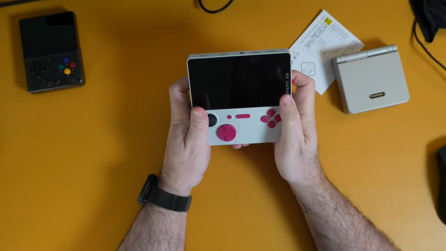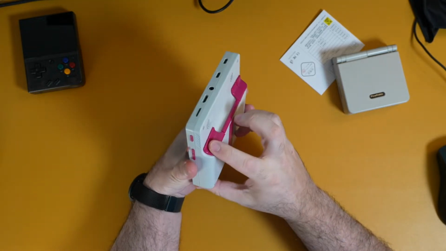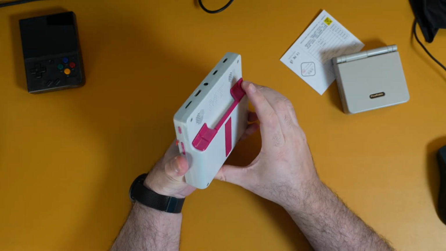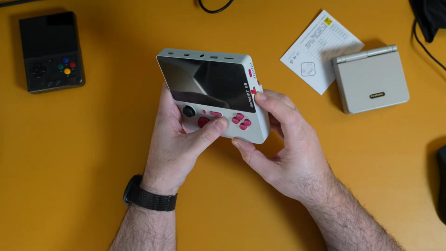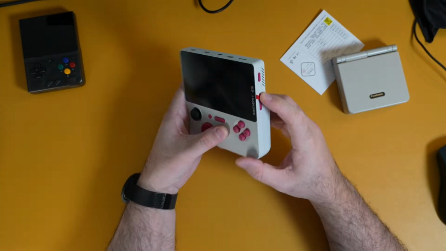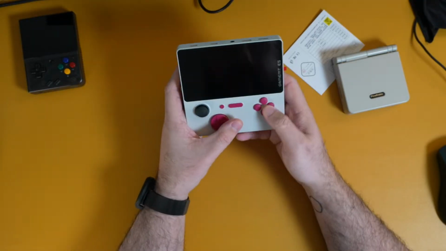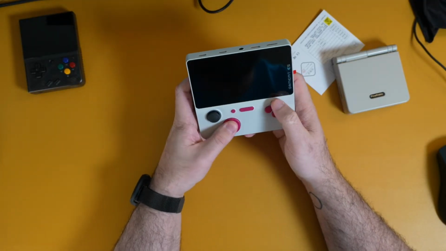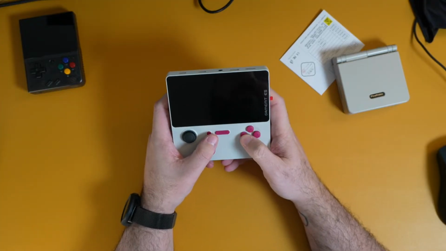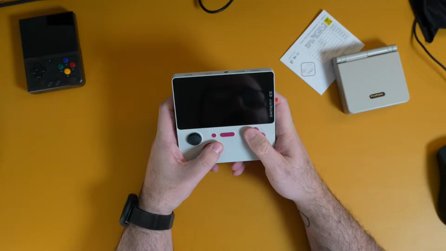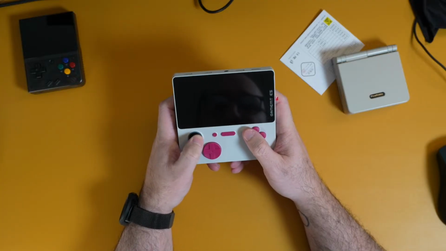clicky buttons. I don't know if you guys can hear, probably not. The shoulder buttons are extremely clicky. Power button, I'm not going to press that just yet. The volume buttons are fine. The face buttons, they're not clicky, they're just not as smooth. And then there's the joystick.